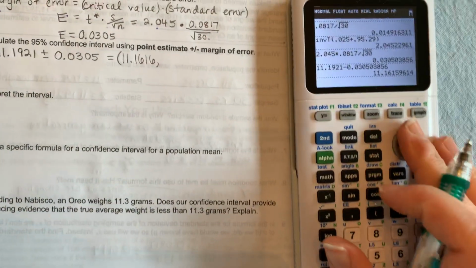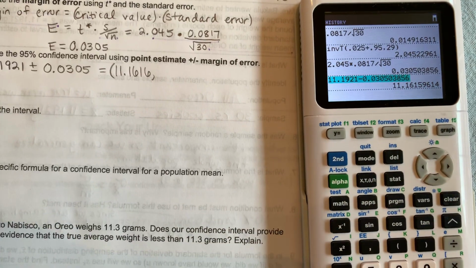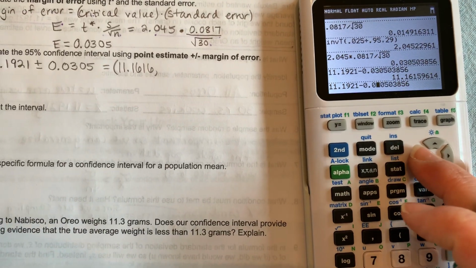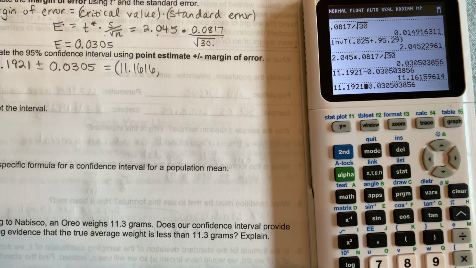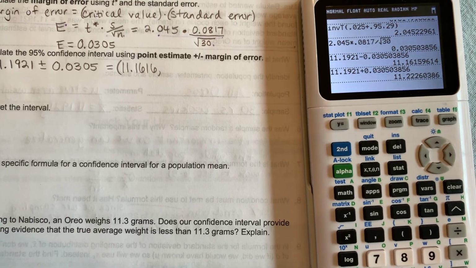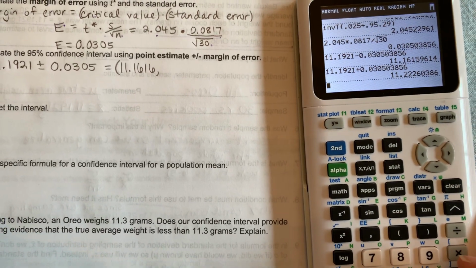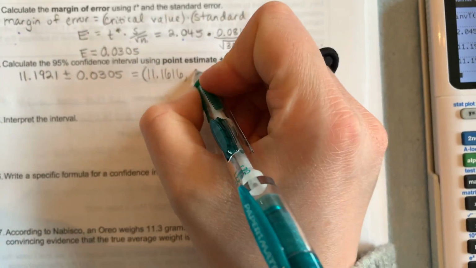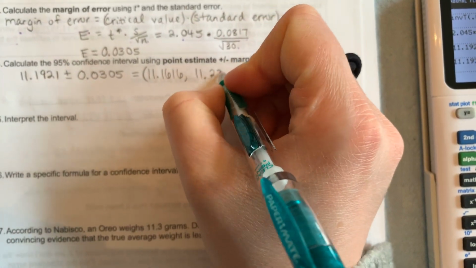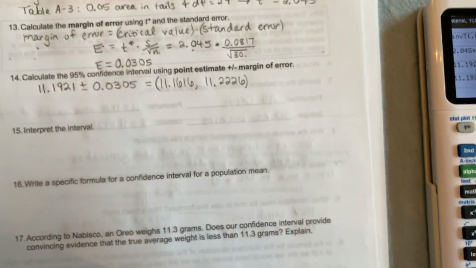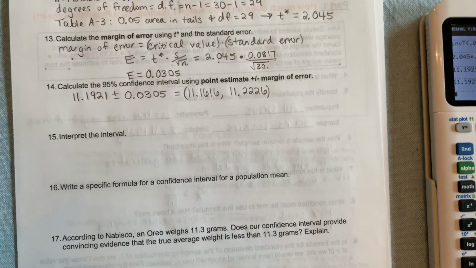11.1616, comma. Now, instead of retyping all of that, I can just go back up and select that command, but change, using the arrows to get over to it, the minus sign to a plus sign. Okay, I got 11.2226. So 11.2226. All right, done. My confidence interval has been calculated.